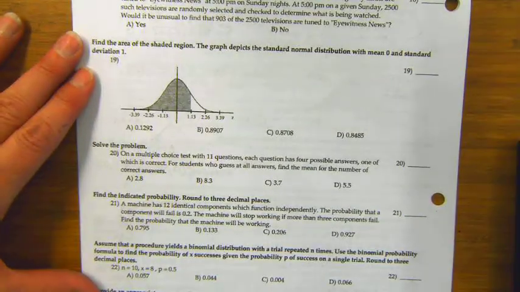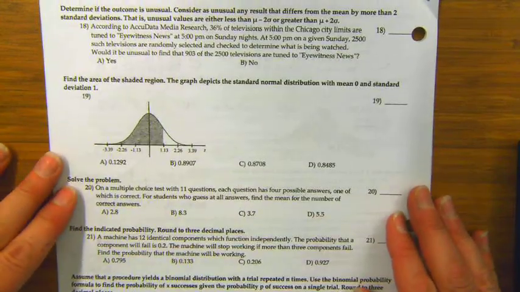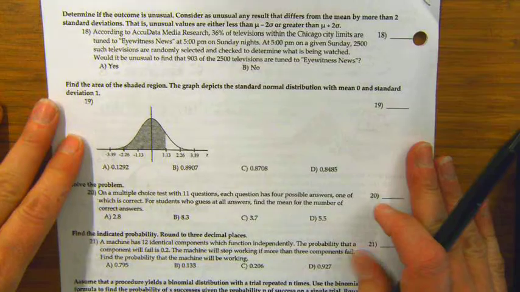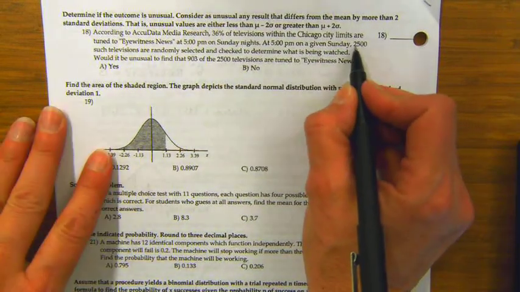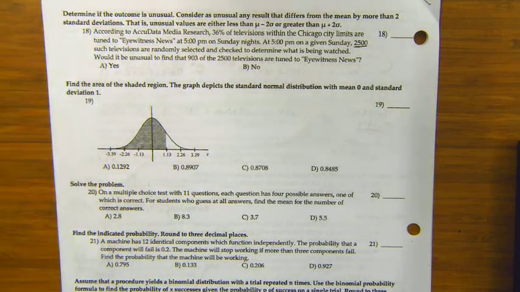Okay, we have a couple more questions. Number 18 is actually pretty much identical to number 12, so I will skip number 18 on the review, but you can go over it on your own. You can see that, again, a percentage is given. Whenever you have a percentage given, check whether it's a binomial distribution. Do you have a fixed number of trials? In this example, we have 2,500 TV shows we're looking at. Do we have two outcomes? Yes, either it is turned to Eyewitness News or it's not.